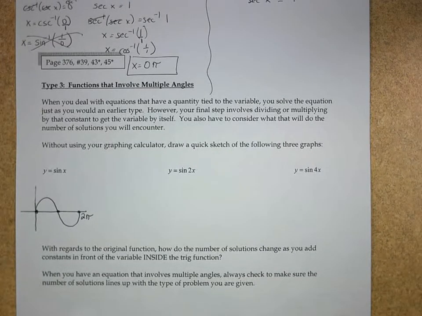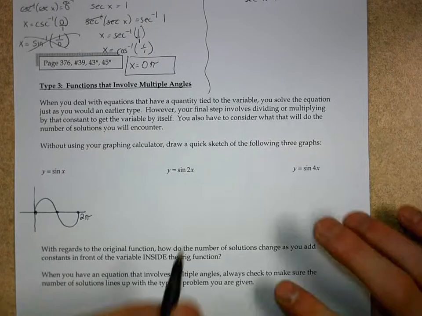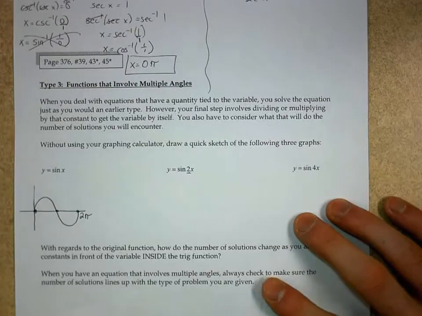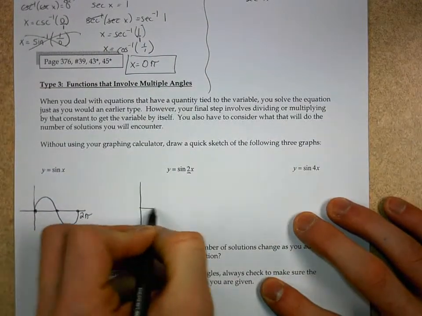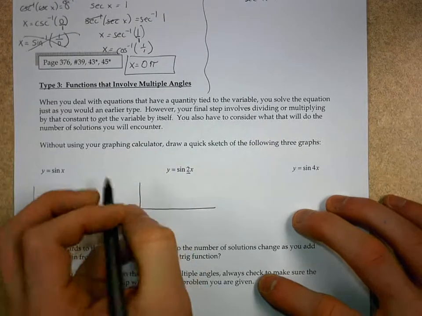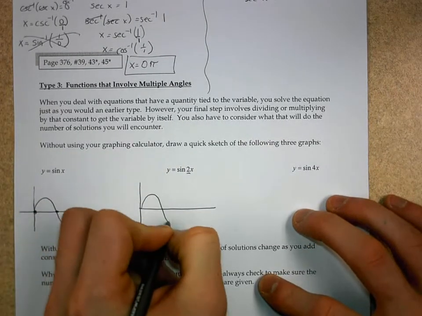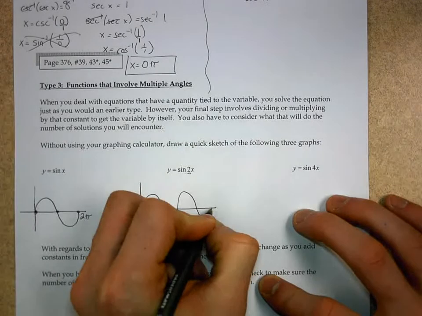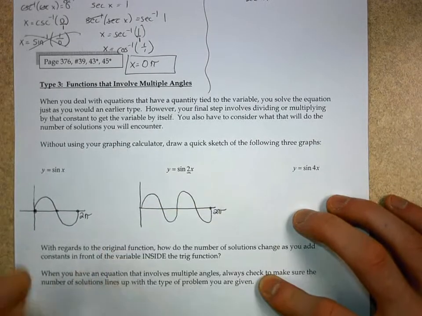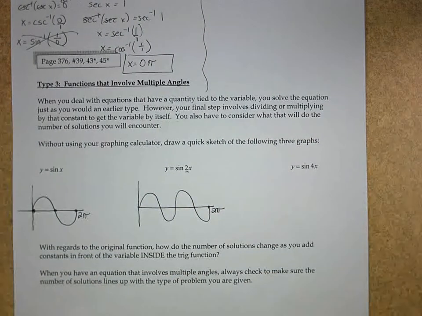I'm going to increase the period or decrease the period of a specific trig function. What happens to the number of solutions? Well, here we can look at y equals sine of 2x. And if I do that, from 0 to 2 pi, I know this is not drawn to scale at all, but from 0 to 2 pi, I'm now going to have twice as many solutions.